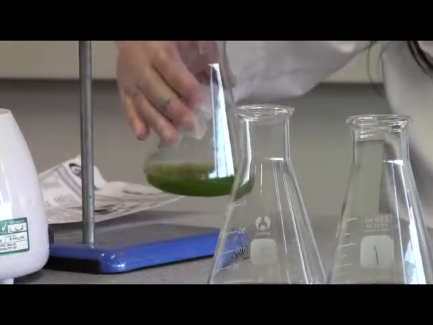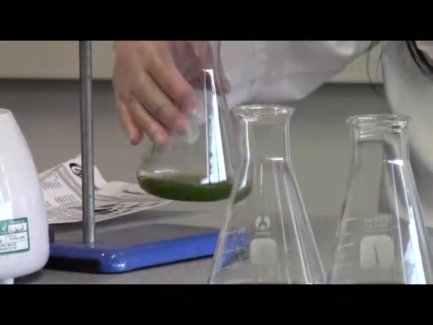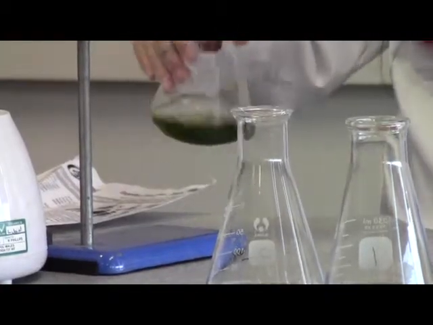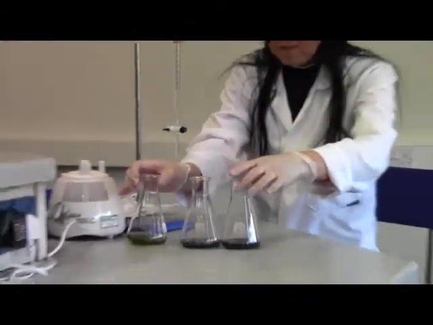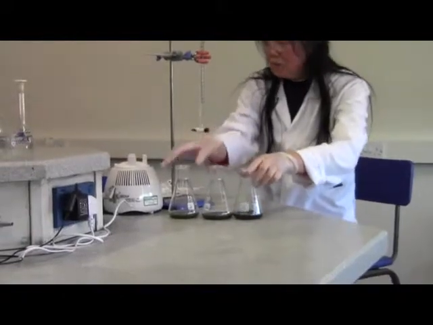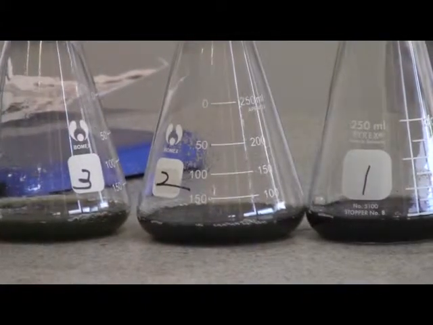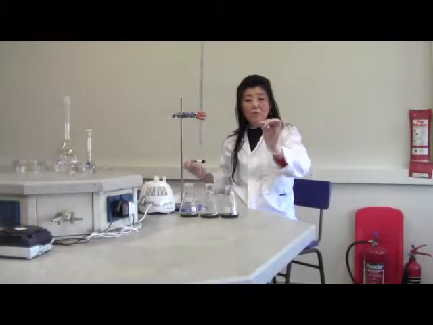Nearly close to the end, okay, that's the last drop. See the color change beautifully, right? Number 1, number 2, number 3, job done. And now we are going to manage the calculation of the data. Switch off now.